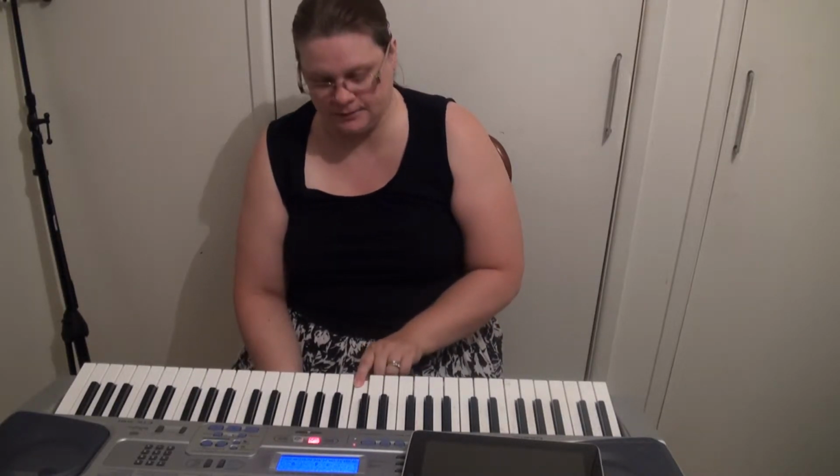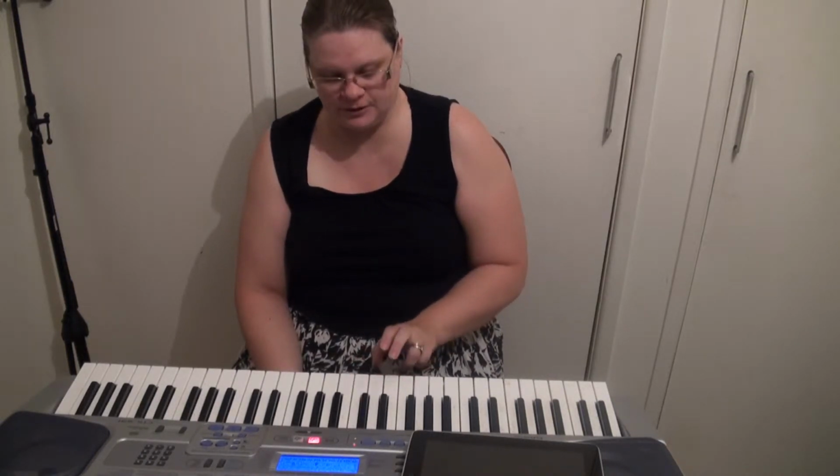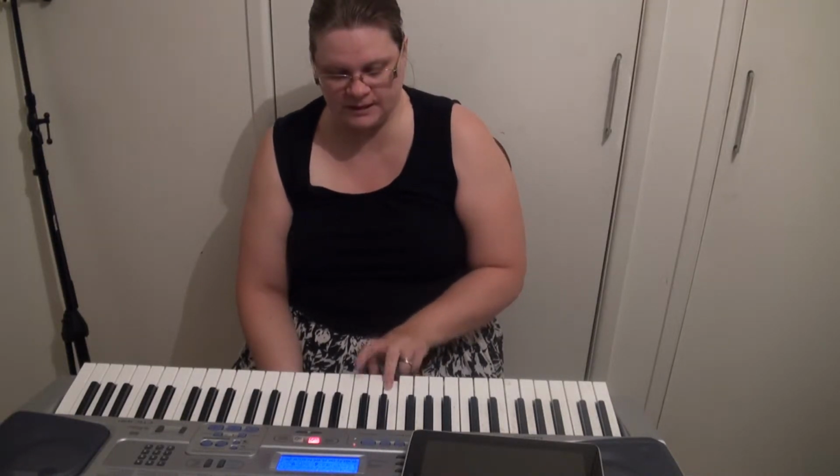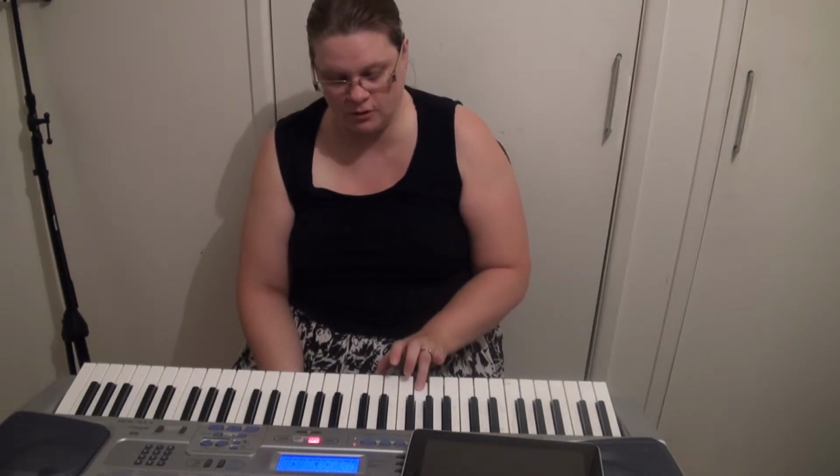The third note, Mi or E, is also known as the mediant. Now, that's going 1, 2, 3. We call that the interval of a third, whereas C to D is just a second. So C to E is a third. But if you go a third down, we call it the submediant, or a third below the tonic.